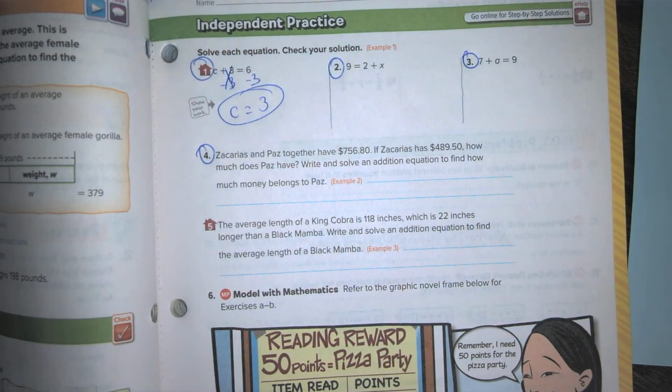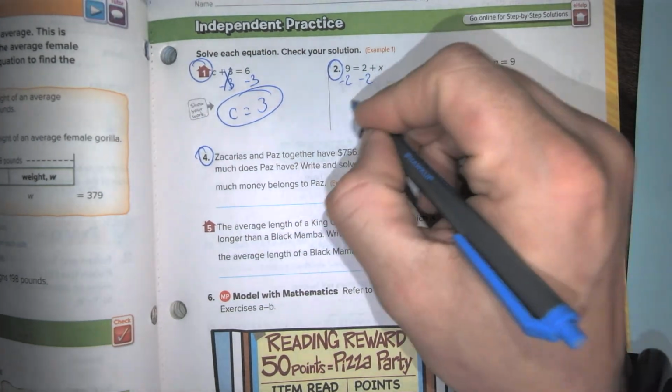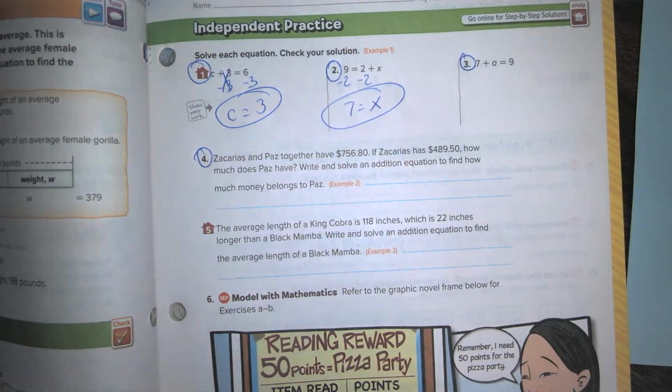C equals 3. Okay, number 2. 9 equals 2 plus X. What do we have to do here, Moriana? You subtract the 2 from 9. There you go. That would be 7, so you write X equals 7.